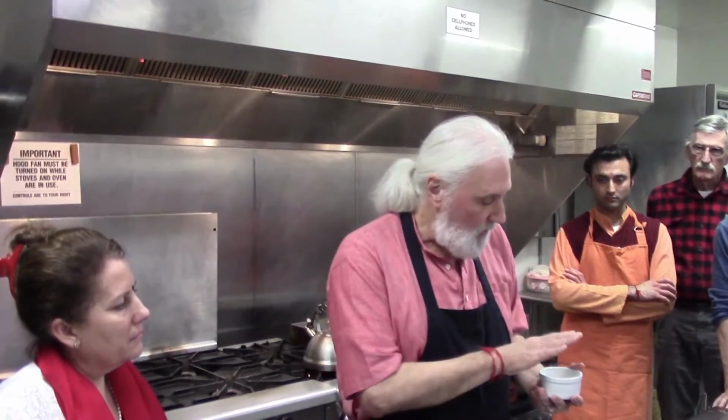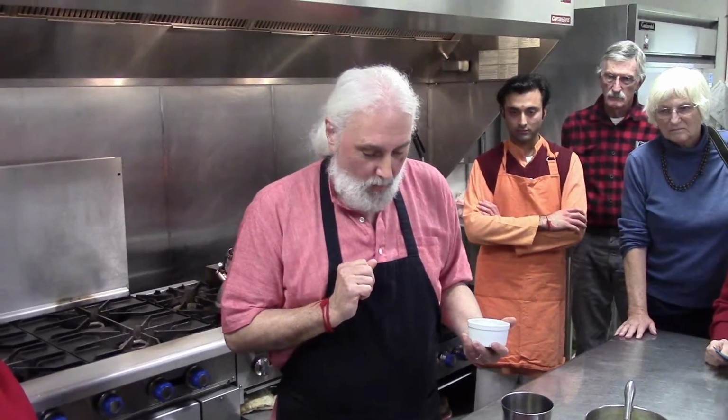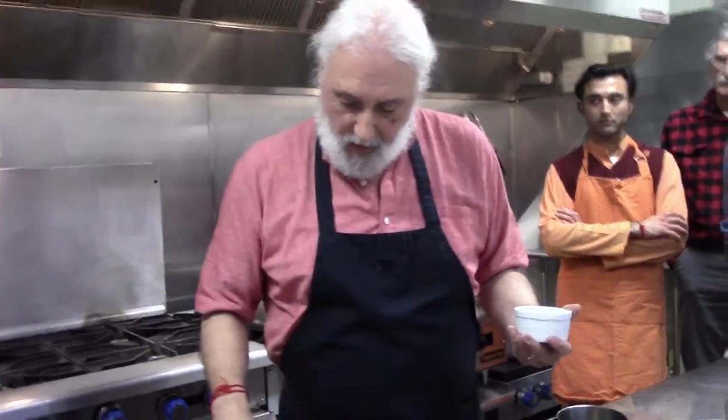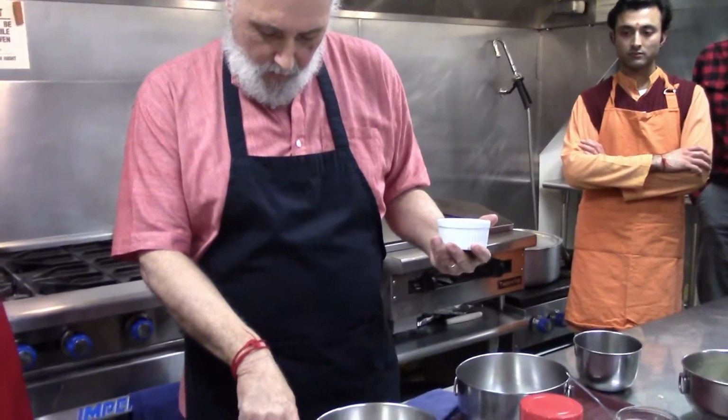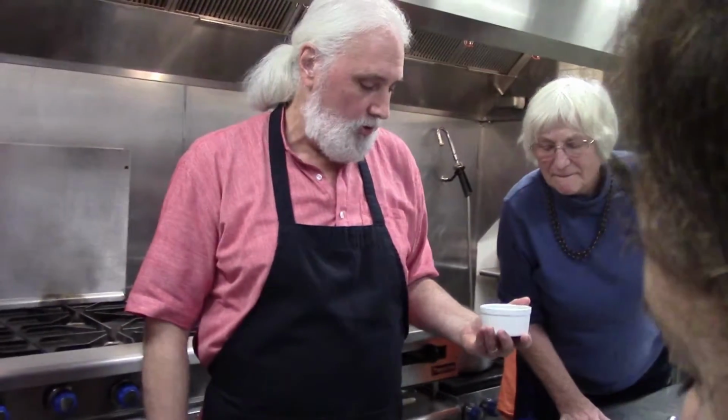This is a combination of apple cider vinegar and lemon juice. It's a really bright dressing. It's tart, so I usually put in a pinch of sugar to take the edge off that tartness of the vinegar and the lemon juice. I think it's a quarter cup of the vinegar and an eighth of a cup of the lemon juice.